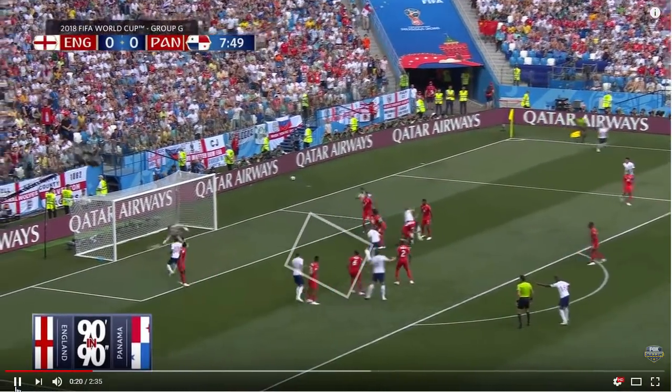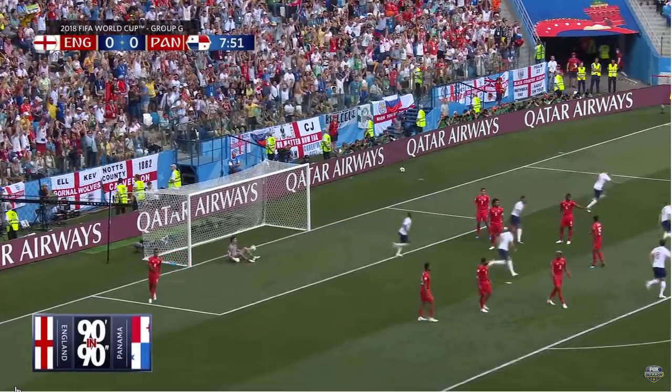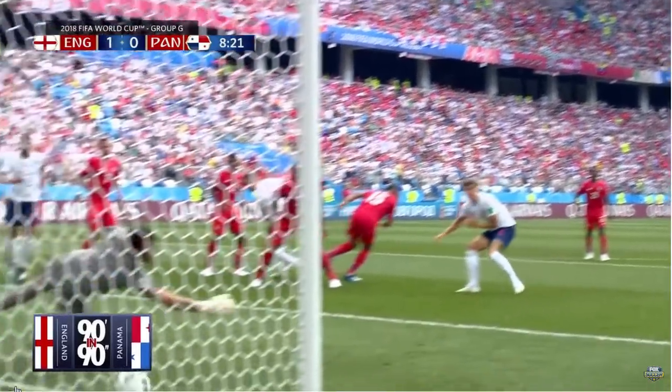Inside the area, Trippier with it, and the bullet header! John Stones wheels away!